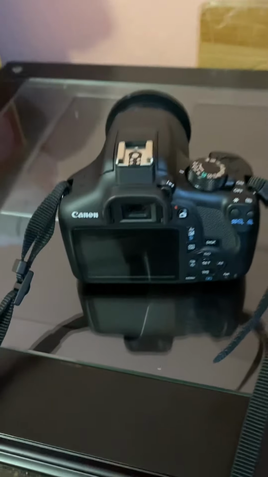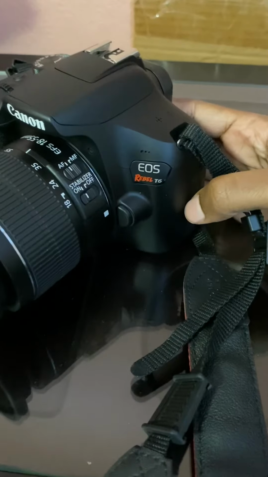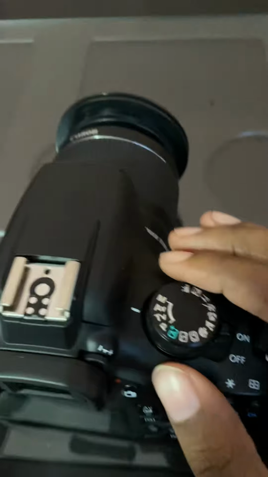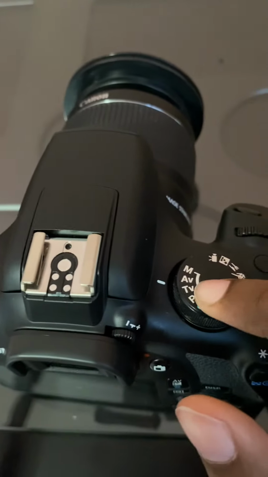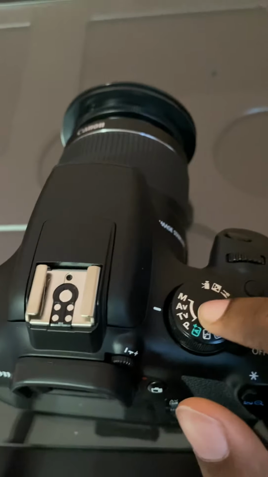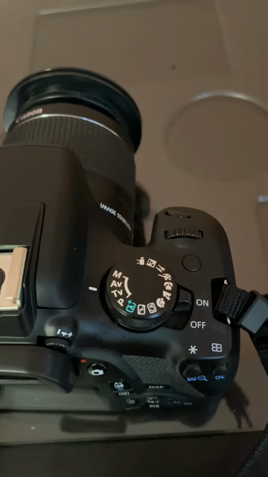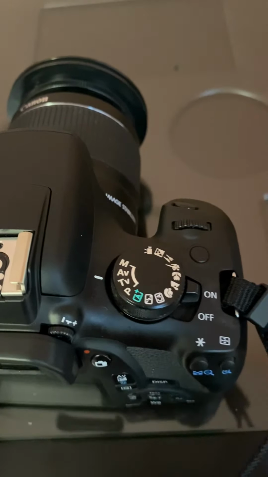Hello everyone. I will be talking about the different modes available on my EOS Rebel T6 camera. The different modes can be found up here. You have M, AV, and TV. M is manual, in which you will be choosing your aperture, your shutter speed, and your ISO. You choose all of that yourself.